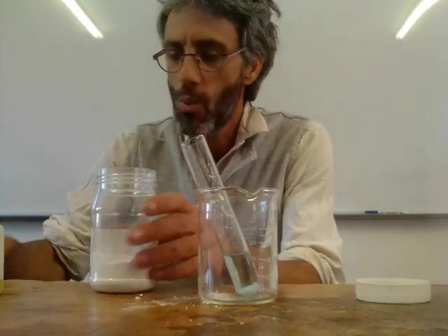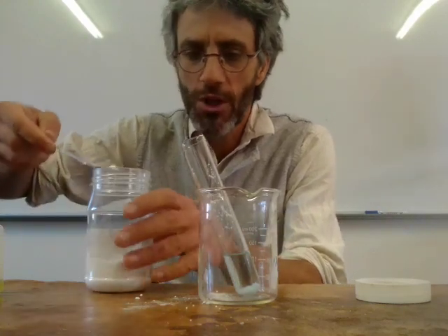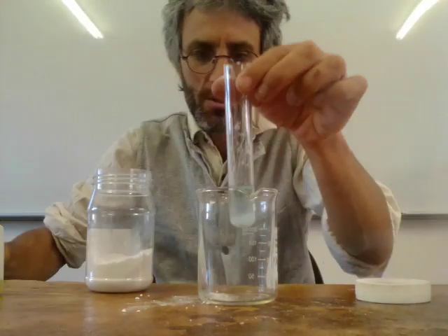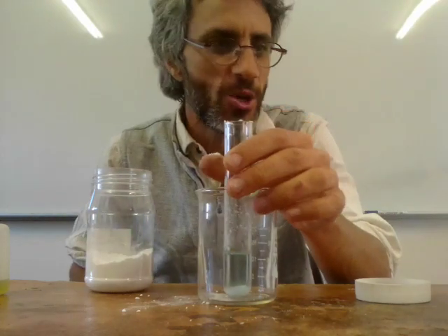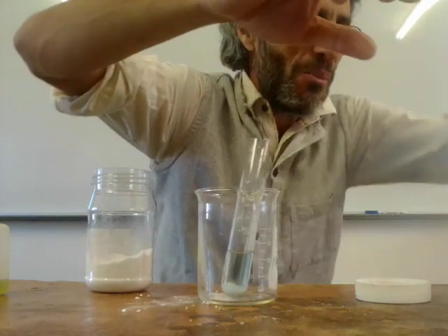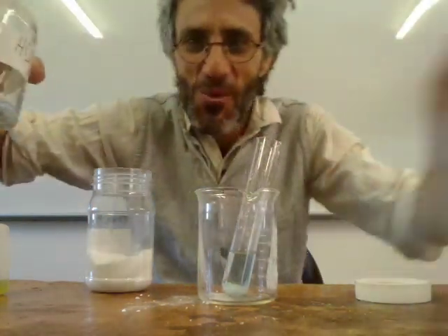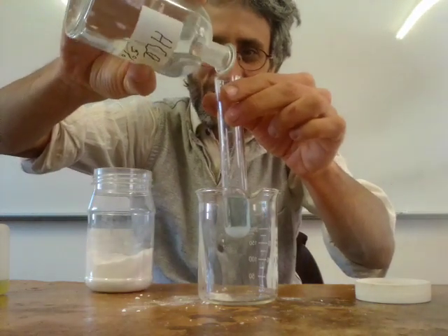Now, what are those bubbles? Let's add a little bit more base. It's not going to do anything because it's already base. So just to play with that a bit, for fun, I'm going to add a little bit more acid. Let's see what happens if I add more acid.